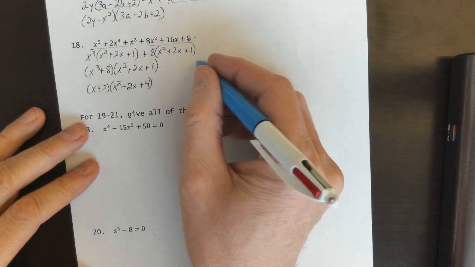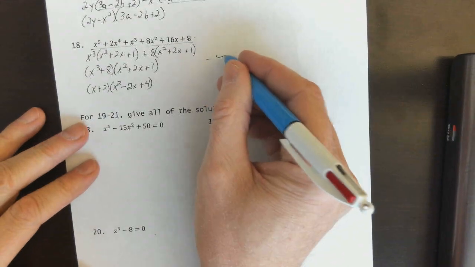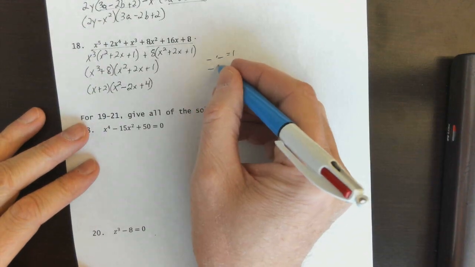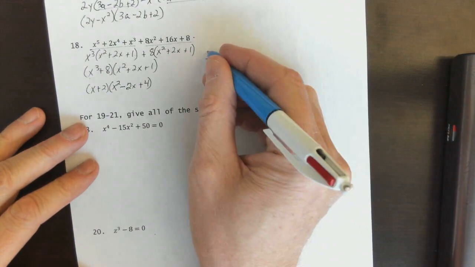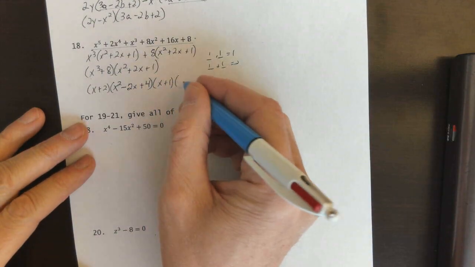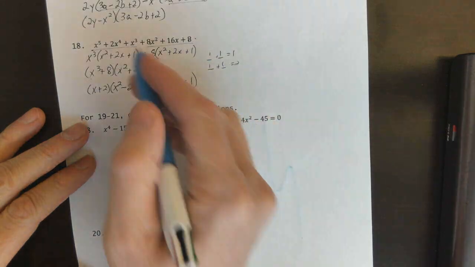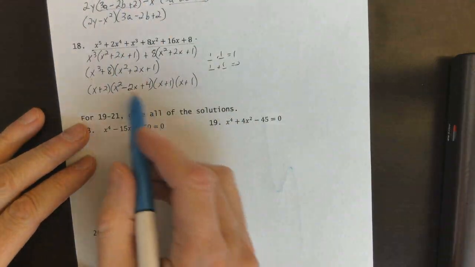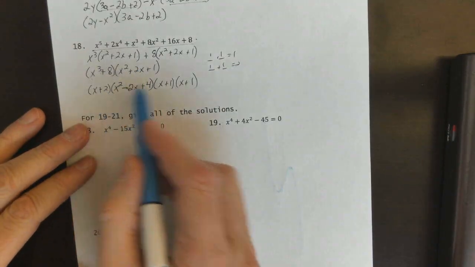Now, blank times blank equals 1, blank plus blank equals 2. I think 1 and 1 will do that. So let's go x plus 1 times x plus 1, and we have factored completely when we take this and go to this.